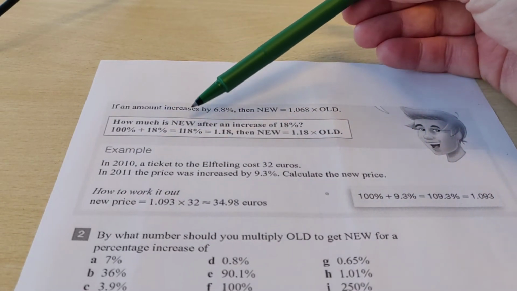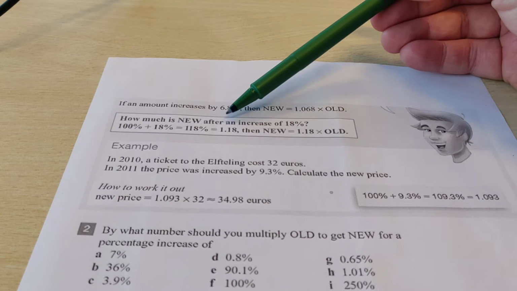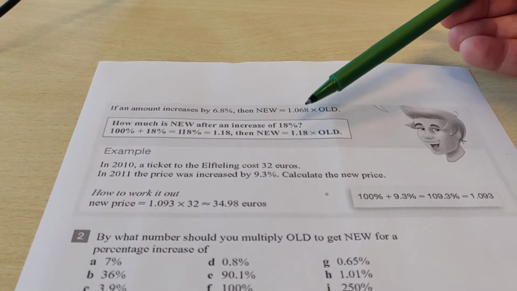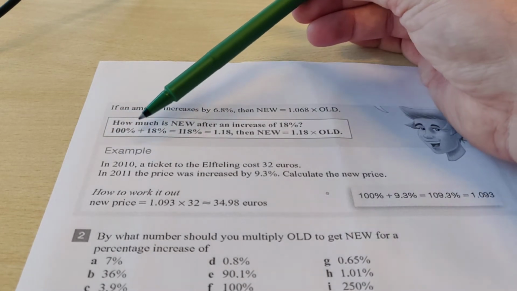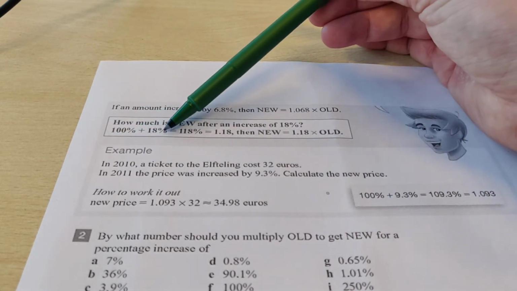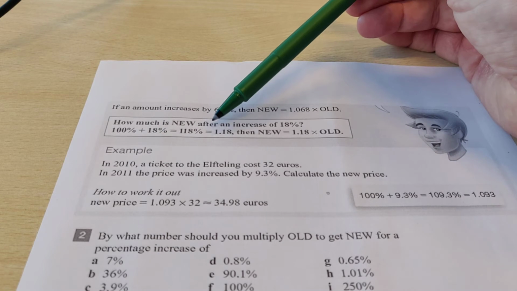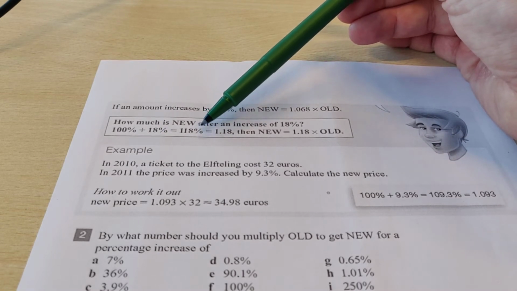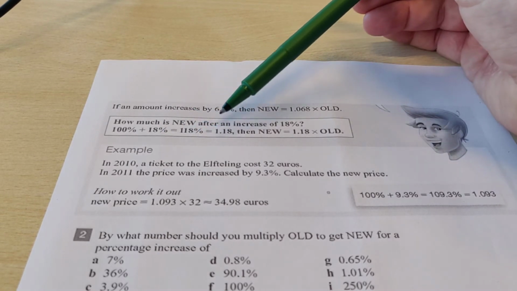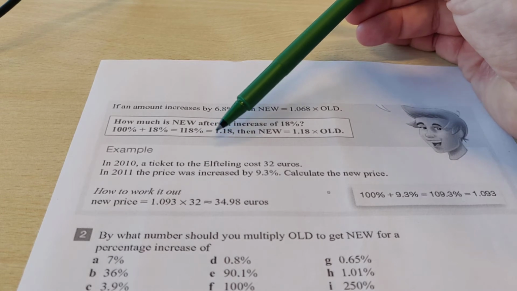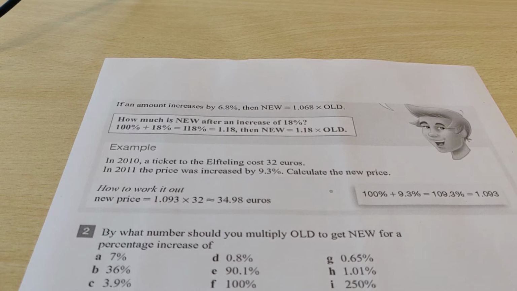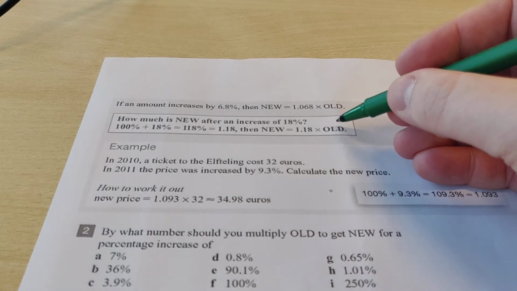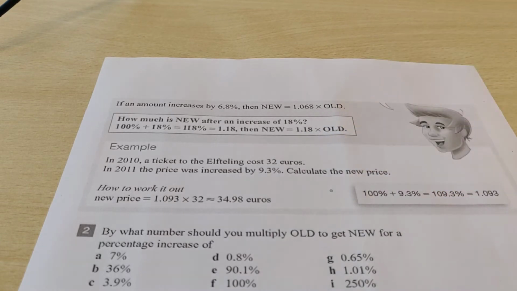It says how much is new, so that means the new amount, after an increase of 18%. Now this is how you do that. You get an increase of 18%. That means you take the original number, that's 100%, and you add 18% to it. So you get 118%. Now you can always move the point two places to go from a percentage to a decimal number, and then that's the number that you use in your calculation. So if you know the old amount, well, we don't know what it is, but if it was 300, for example, you would do 300 times 1.18.